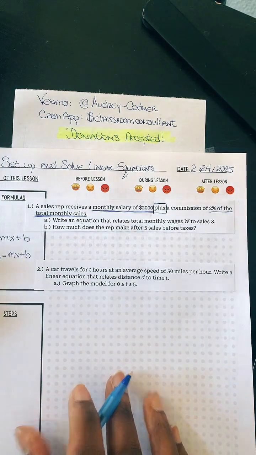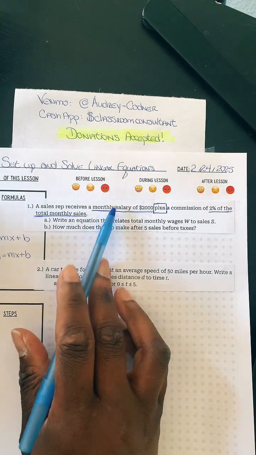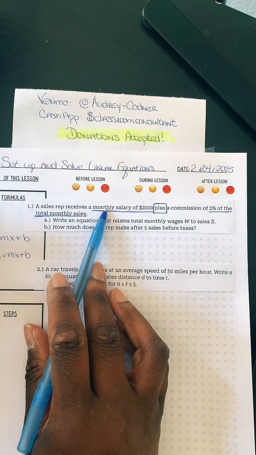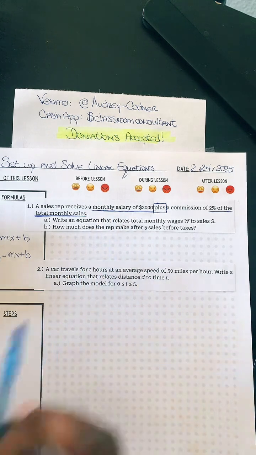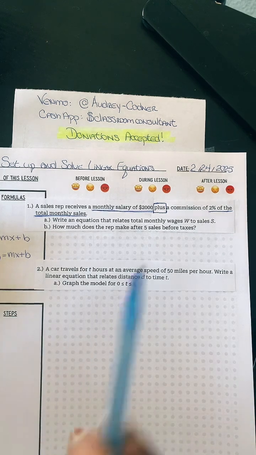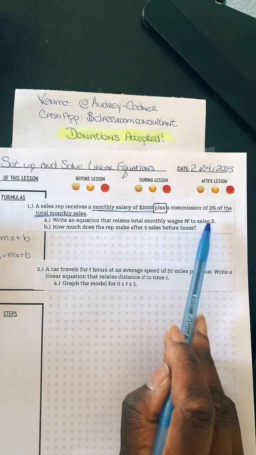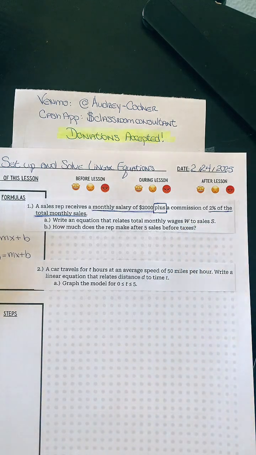So let's think of it. Is your sales going to depend on your monthly salary, or is the wages going to depend on the sales? So what is going to depend on what? Is the wages going to depend on the sales, or is the sales going to depend on the wages? What do you think? Put it in the chat. And if you're not sure, go ahead and put a question mark. Something is better than nothing.